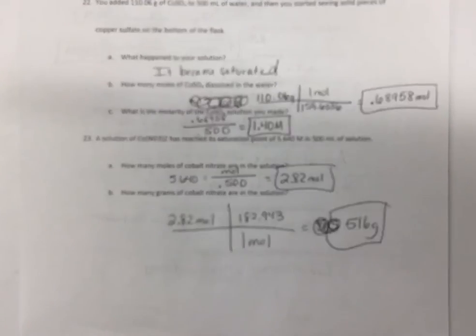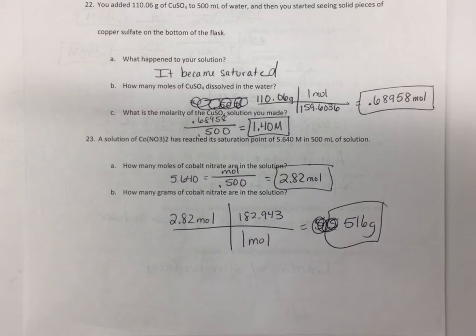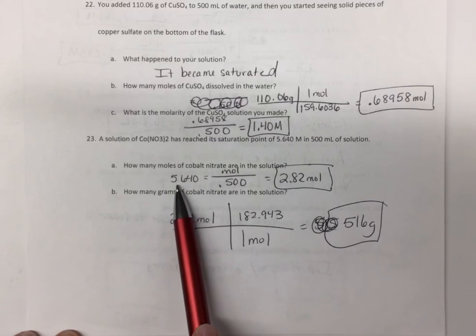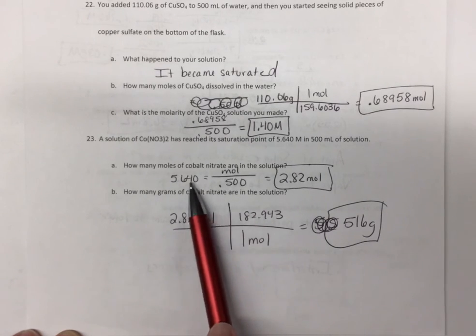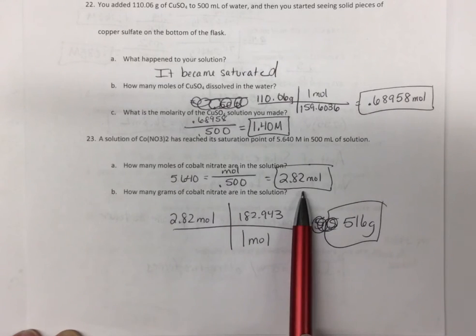For 23, a solution has reached its saturation point of 5.640 molar in 500 milliliters of solution. And your first question is how many moles are in the solution? Well, if you know molarity and you know the amount of liters, then you can solve for moles. M equals moles over liters. So molarity here, your amount of liters here, and solve for moles. So you're going to multiply these two together to get 2.82 moles.